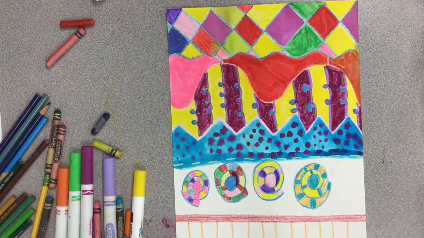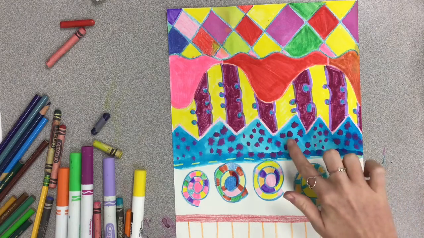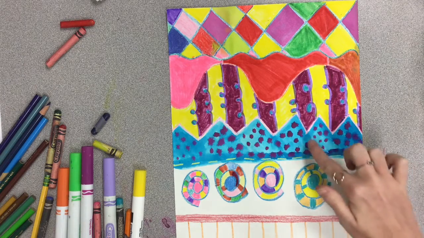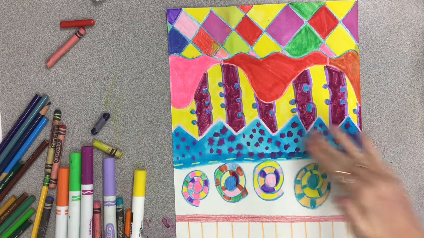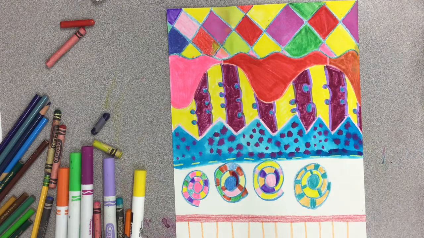So I can do a couple of things. I can do something similarly like I did up here, where I just colored it all blue and then added little dots.